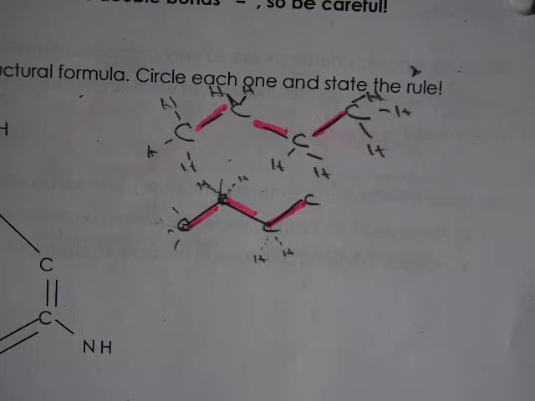Okay, so how do you read this? What this means is that this carbon and this carbon are in the plane of the board. This carbon is coming out at you. This carbon is receding into the board. It's going behind the board.